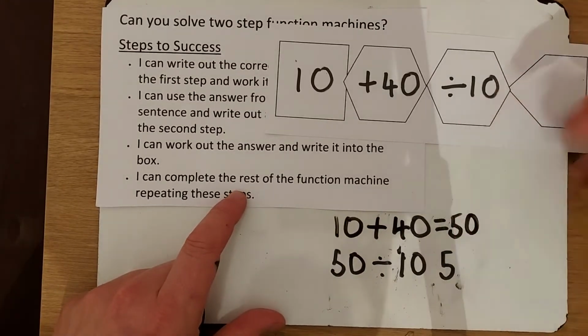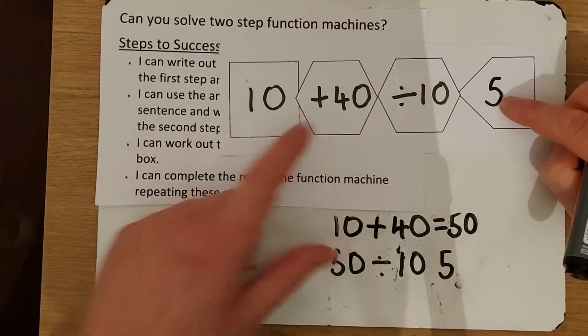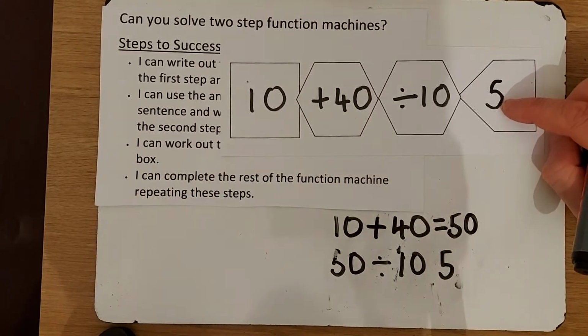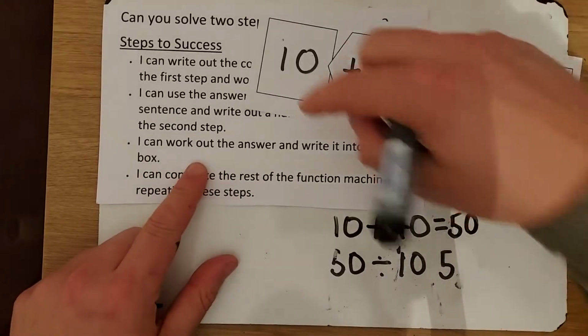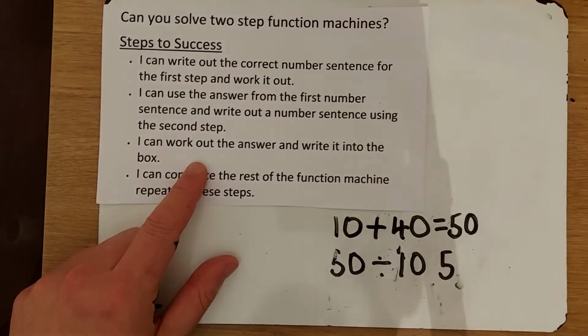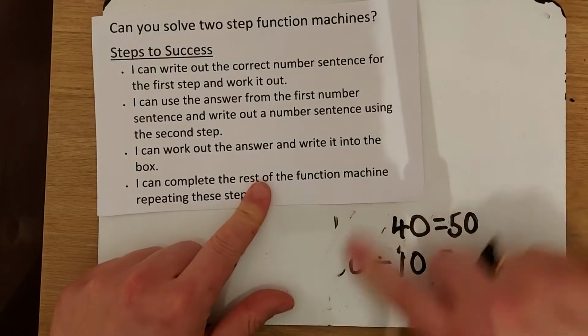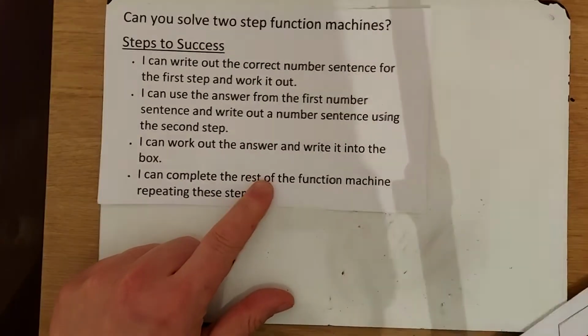So then I've done my two steps. I can write my answer into this box. Okay, and then I'd complete the rest of my function machine, okay? Because I'll have another 2 numbers like that to do using these. So hopefully you're getting the hang of it. I'll keep on going through examples so you can see, okay?